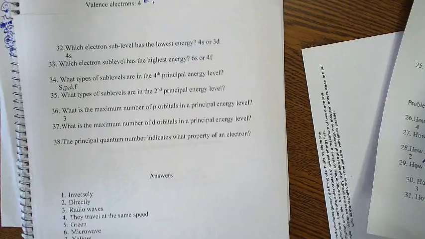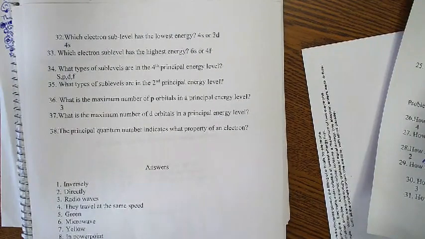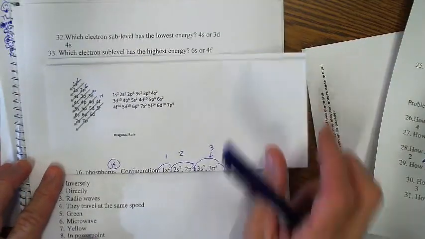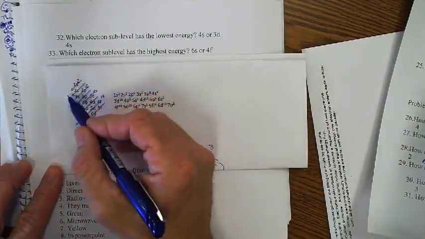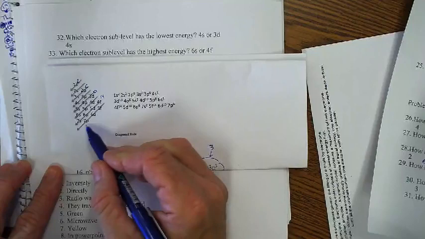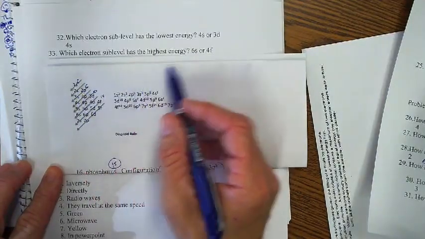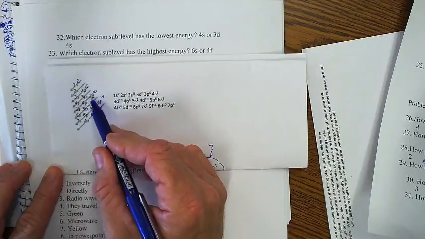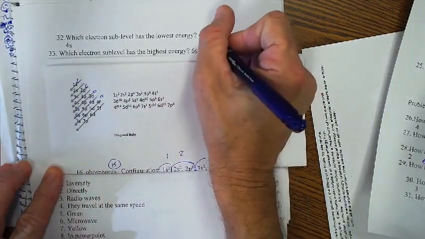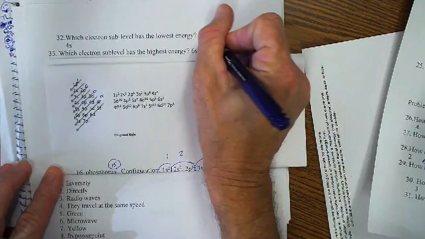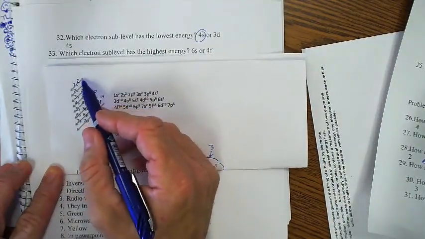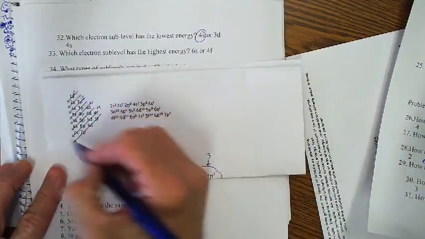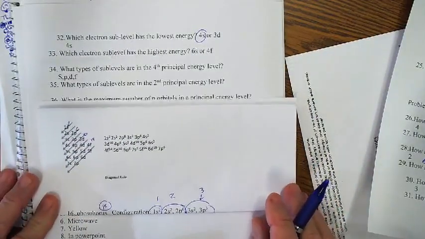It says, which electron sublevel has the lowest energy? Now, I don't expect you to just randomly guess that. You can go to this. This is arranging them from lowest energy to highest energy down here at the bottom. So the question is 4s or 3d. You fill up 4s, then 3d. That means 4s is the lowest energy there because it fills up first. These are from lowest energy to highest energy at the bottom. So you use this. Remember, this will always be given to you on the test.